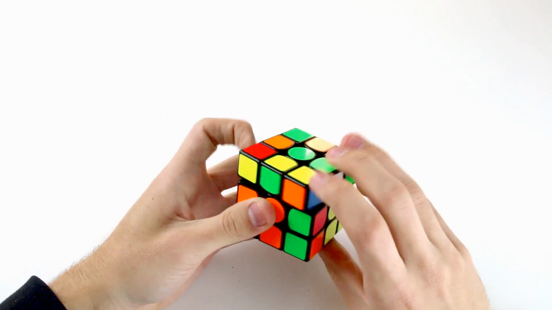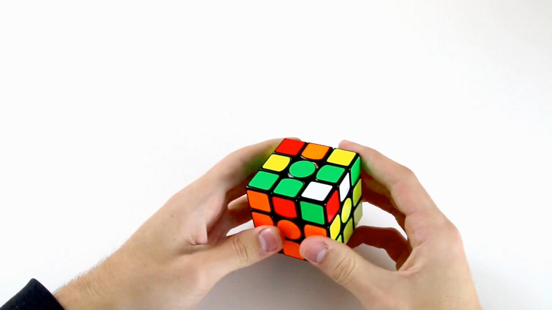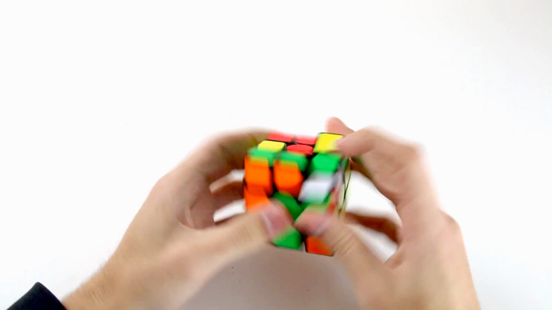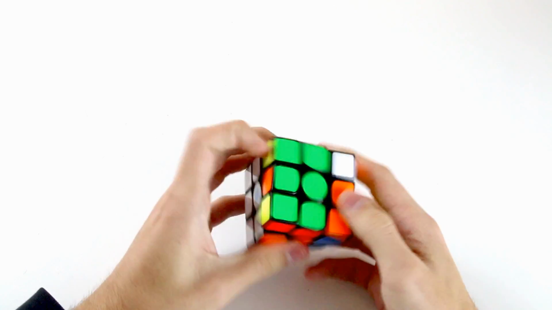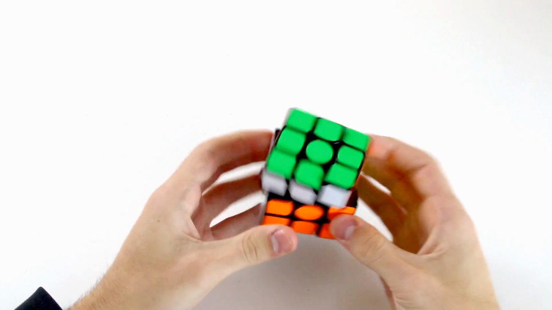So we actually solved those last two without rotating, even though we had some misoriented edges. And then we have OLL, and then PLL. Like that.